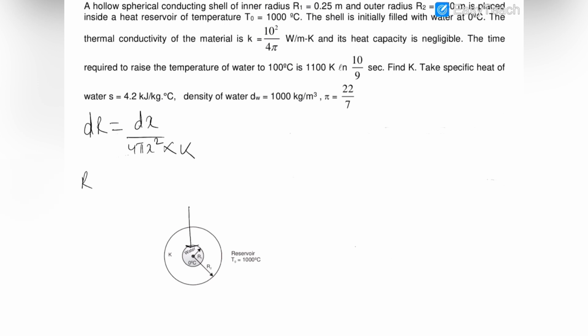So the total resistance R would be 1 upon 4 pi K, and this total resistance will be calculated by integrating. The limit will be from R1 to R2. R1, R2 are the radii.